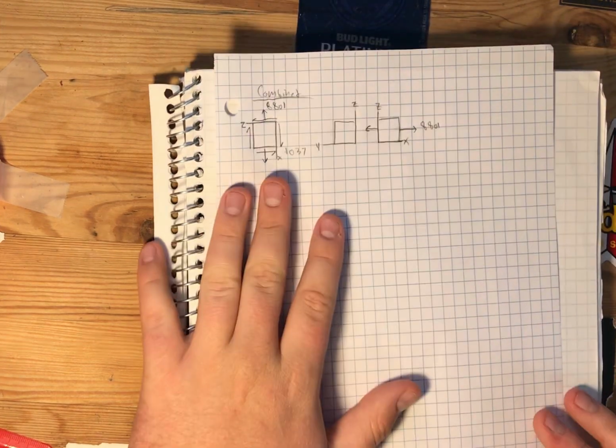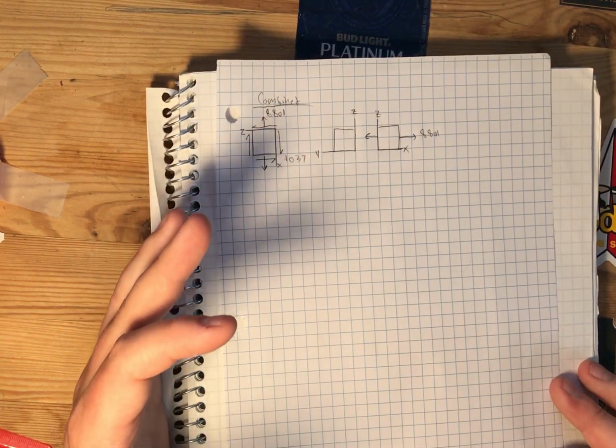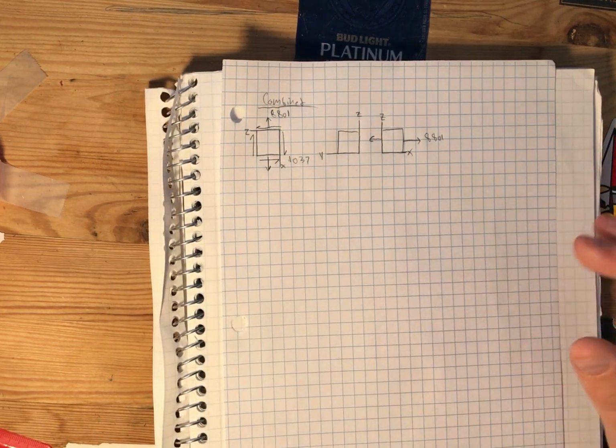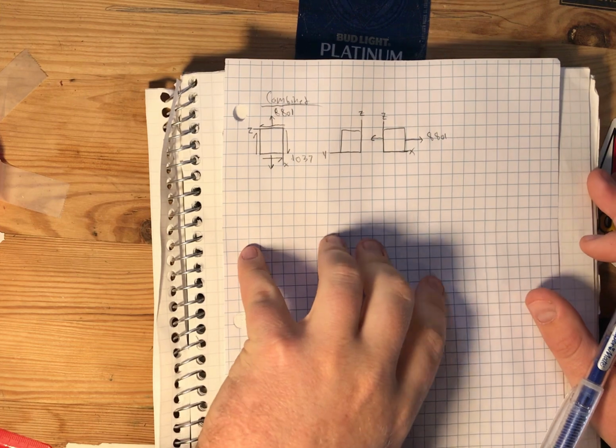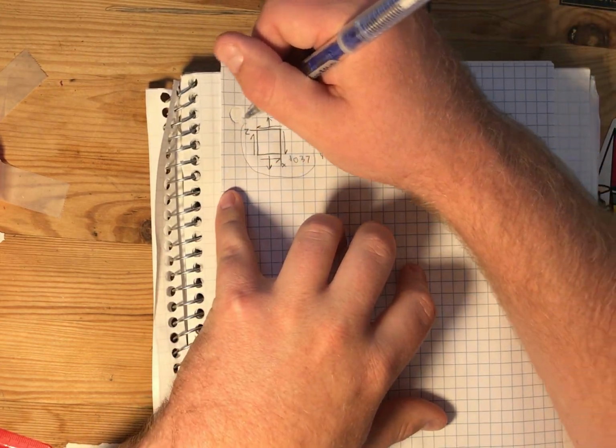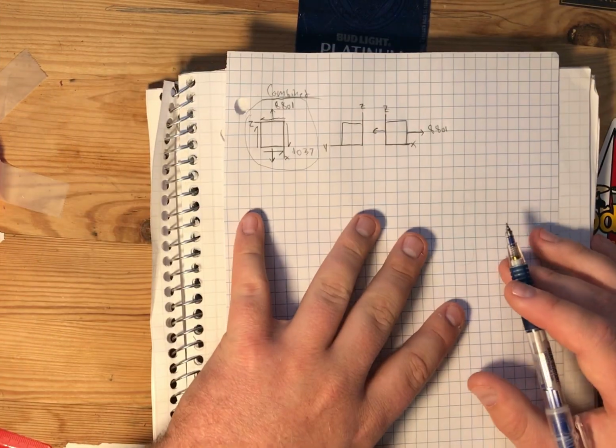Okay, and finally, the last thing we have to do is solve for sigma 1 and sigma 2, the stresses. And we're going to use this one because we have all our forces in there.